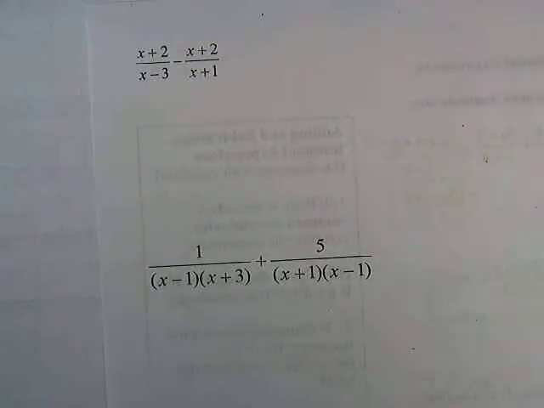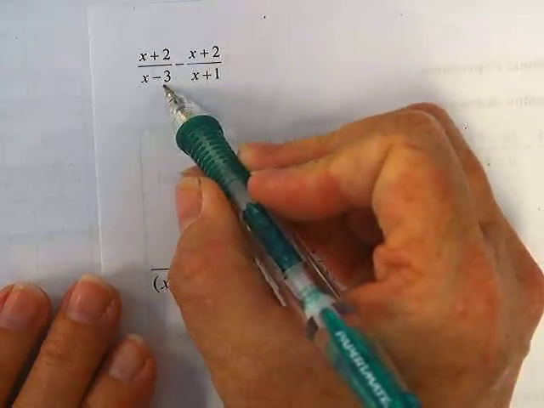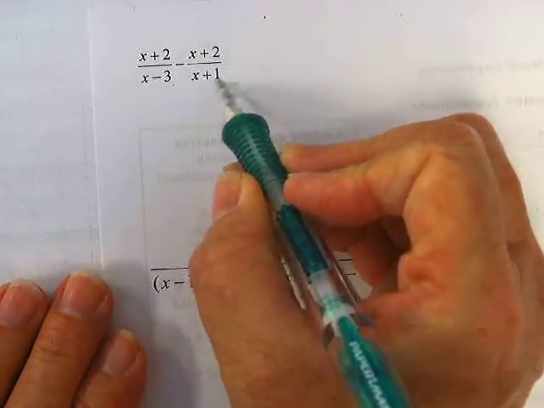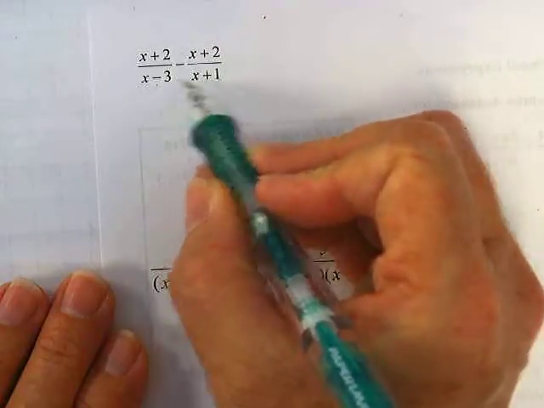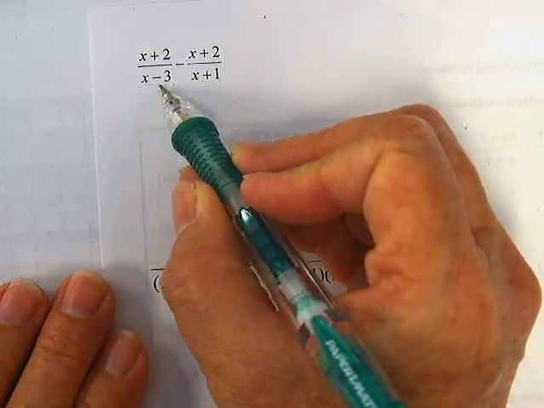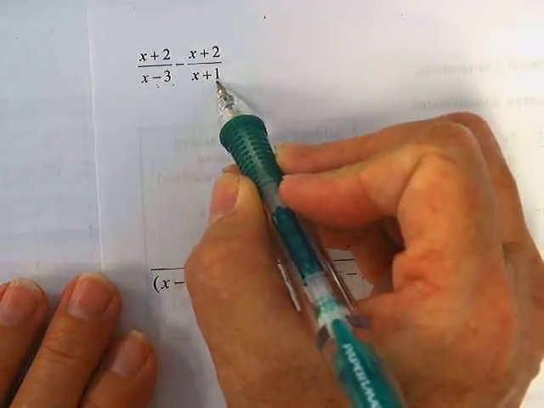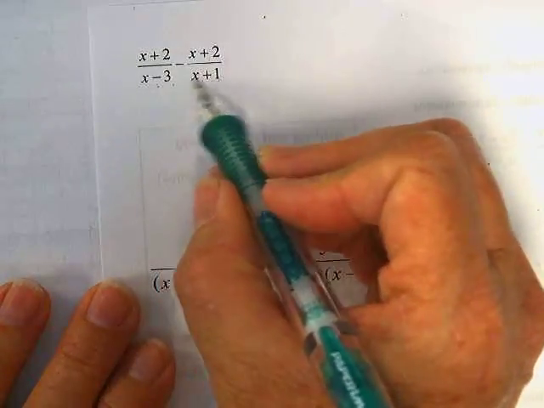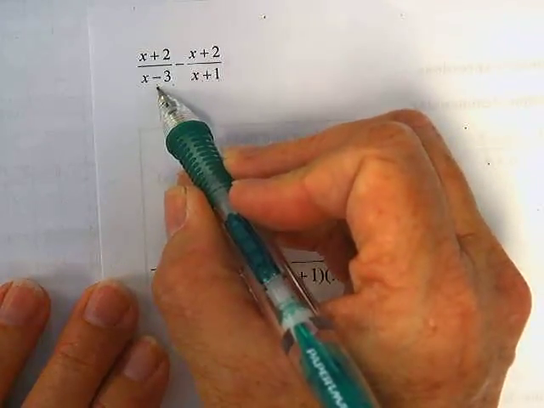Okay, and here's the second half of our notes on adding and subtracting rational expressions. Remember, the key is we have to have the common denominator. If not, we have to find one. Okay, we've got an x minus 3 in the denominator and x plus 1. Neither of these have anything in common, so we need to multiply them together to get a common denominator. That means that the denominator is going to be x plus 1 times x minus 3.